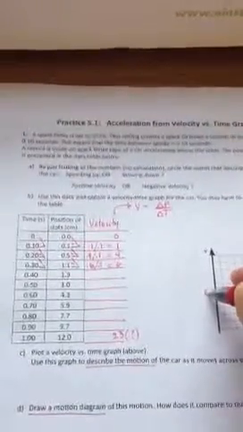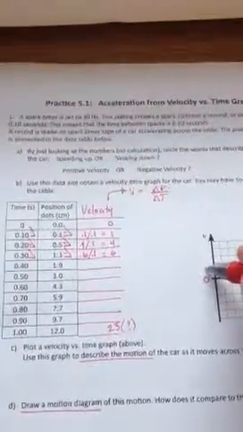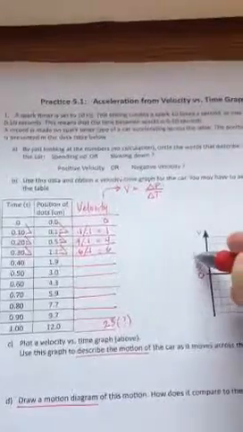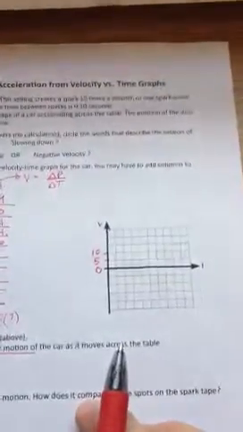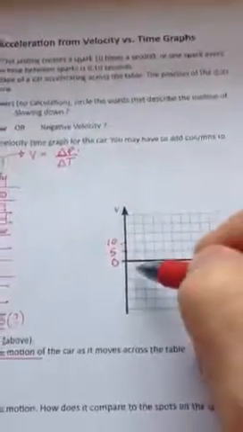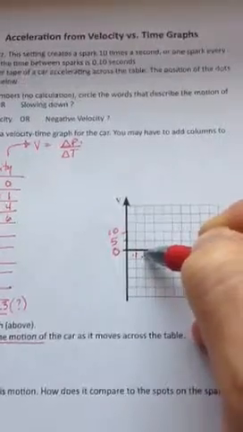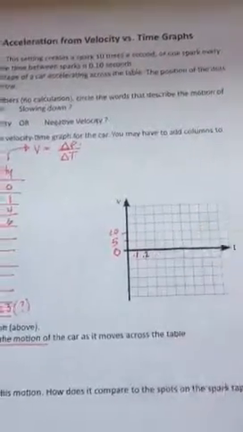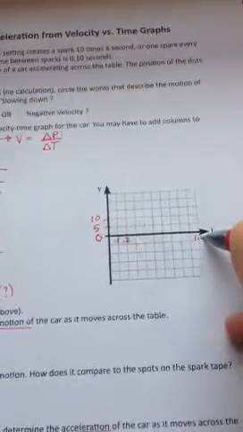So when you go over here to your VT graph, you need to decide what you're going to count by if you're going to get to 23. It works out nicely to go ahead and count by 5s. That'll take you up to 25, so that'll work out nicely. And then your largest time value is 1 second. So decide what you're going to count by to get up to 1 second on the time axis. And it turns out nicely to count by 0.1. And then 0.2, and all the way up until you get to 0.8, 0.9, and then 1 second.